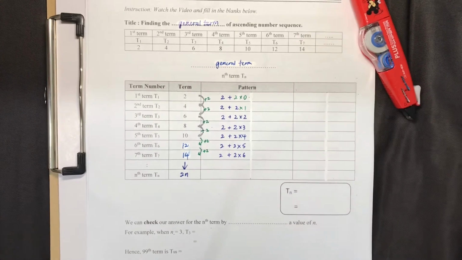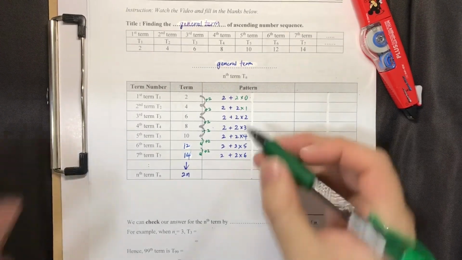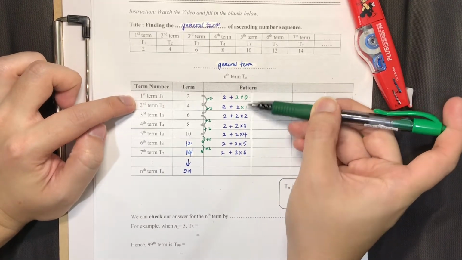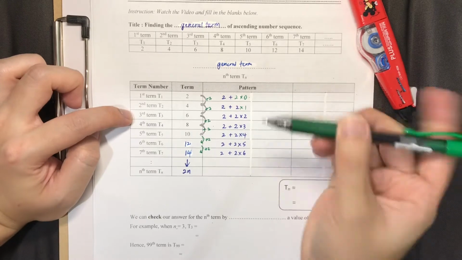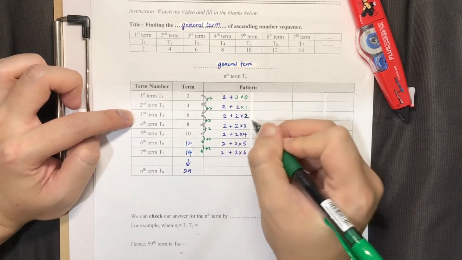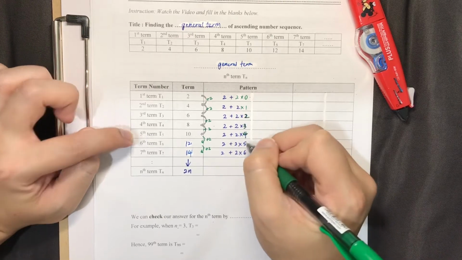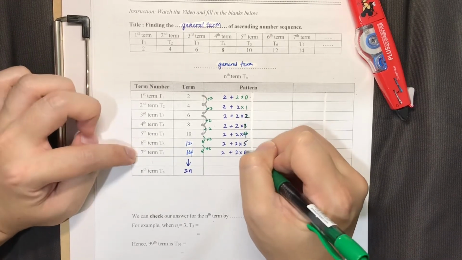Correct? So one way in which we can write this is, now, if it's the first term, the pattern is 0. If it's the second term, the pattern is 1. If it's the third term, the pattern is 2. If it's the fourth term, the pattern is 3. Fifth term, the pattern is 4. Sixth term, the pattern is 5. Seventh term, the pattern is 6.